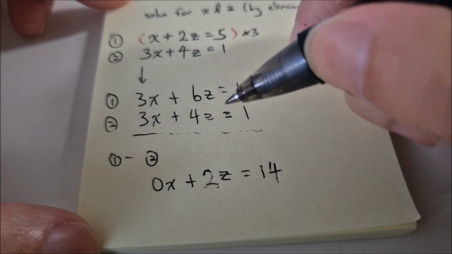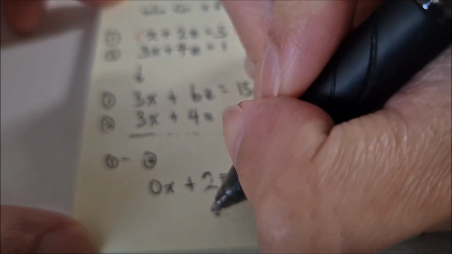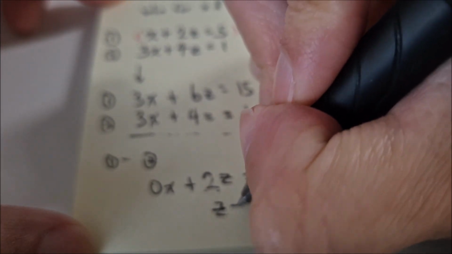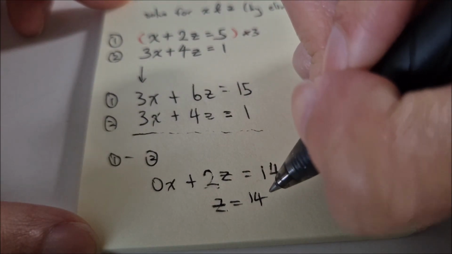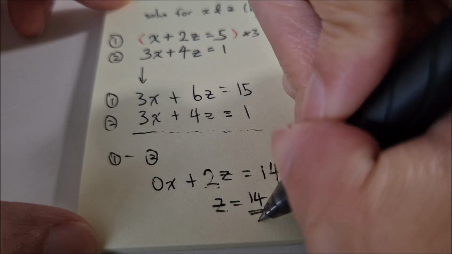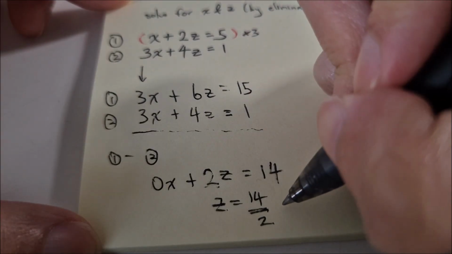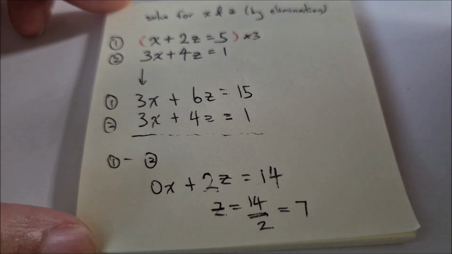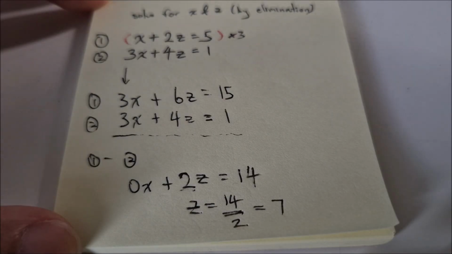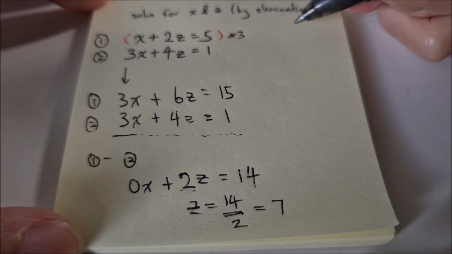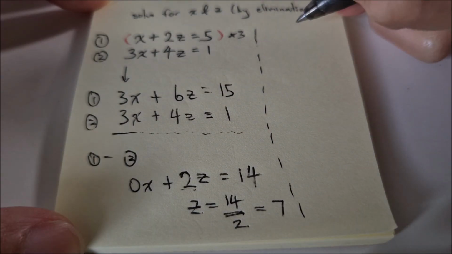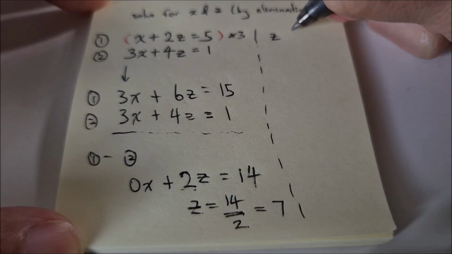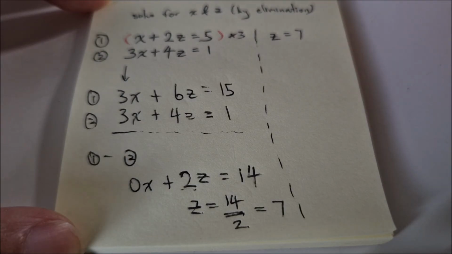And then z would just equal 14 divided by 2, which will give us 7. Oh, we're running out of space here, so I'll just use this right hand side. Alright, so we know that z equals 7.